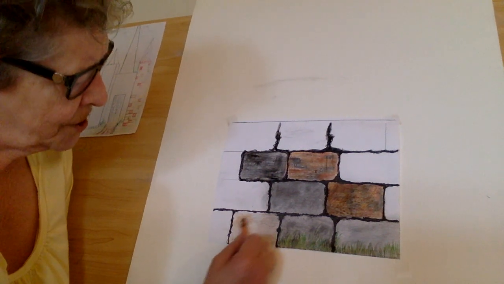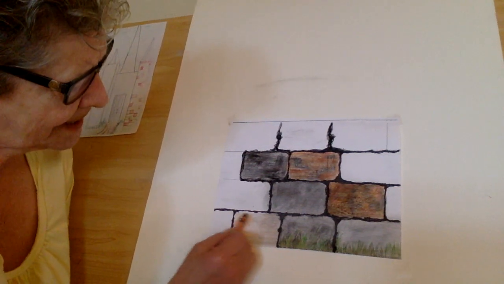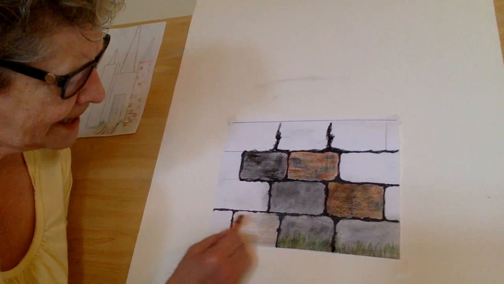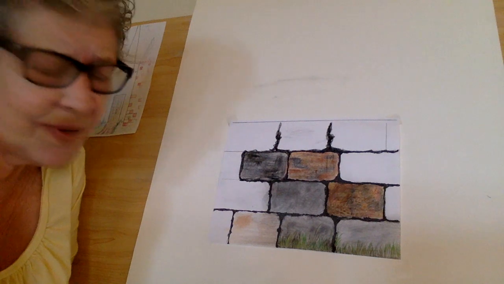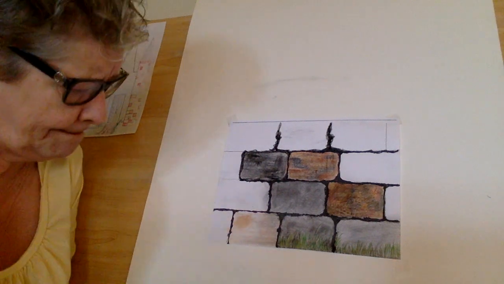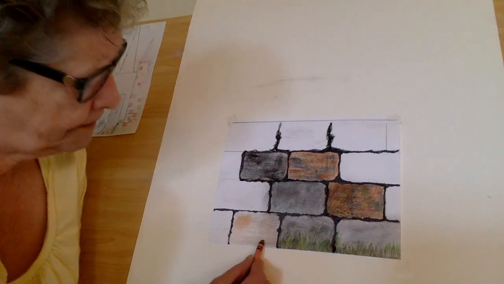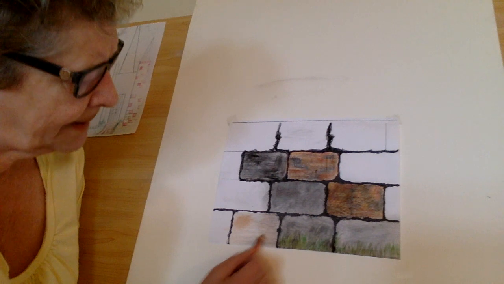Yeah, just be casual with it. Keep your wrist loose. A few circles in there. See how many layers I did just with that crayon, sienna. I think I'm going to add a little bit of it down here also. I am building texture.